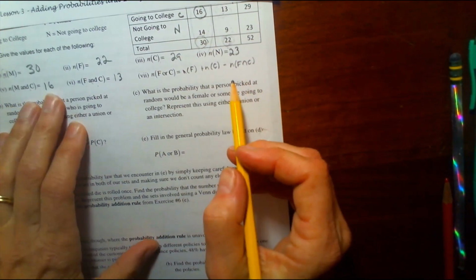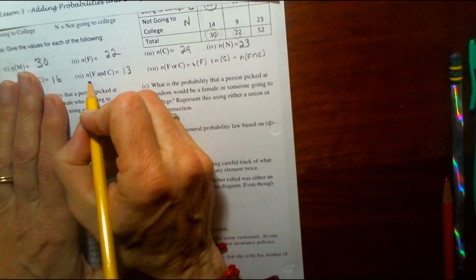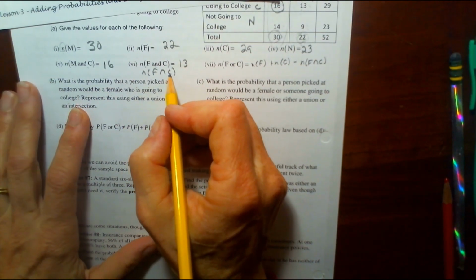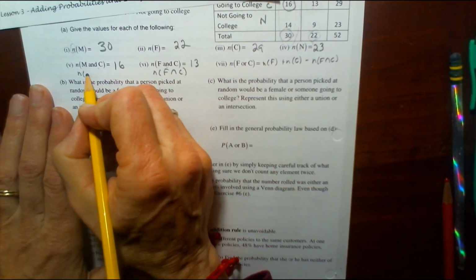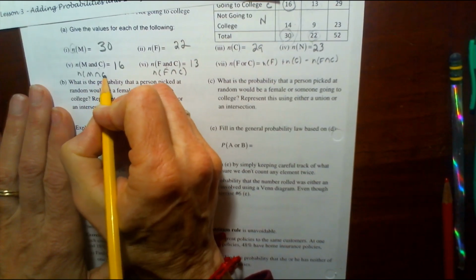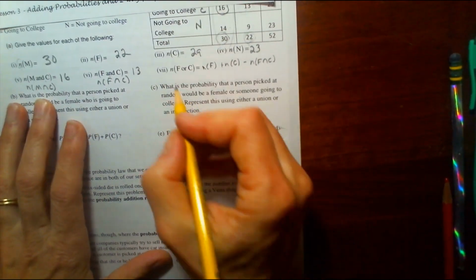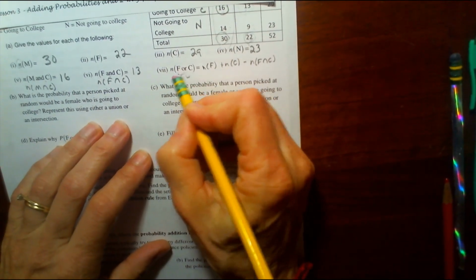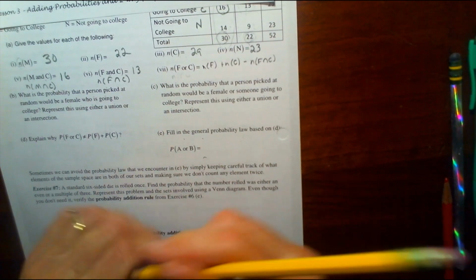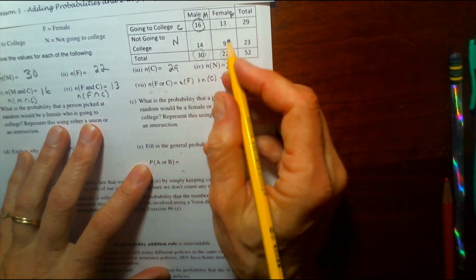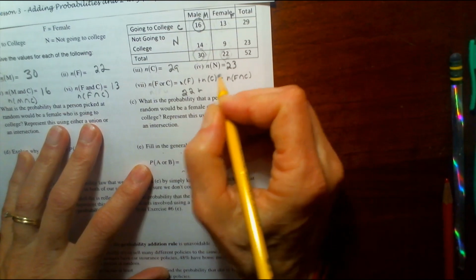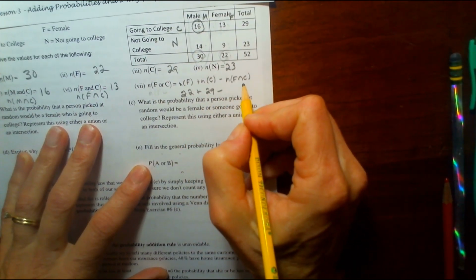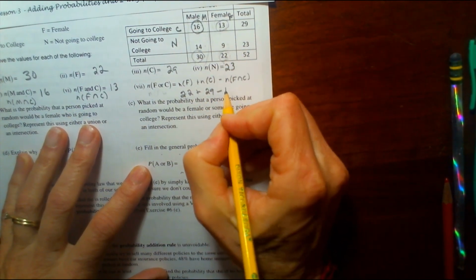And we've got all of that information that we've already done here. This is F and C, if you want to put this abbreviation down here for letter VI, and this is the number of males and going to college. So this is the number of females or, and I don't like that, so we're not going to abbreviate that one. So the number of females is 22. The number of college students are 29. And the number of females and college students, that is 13.